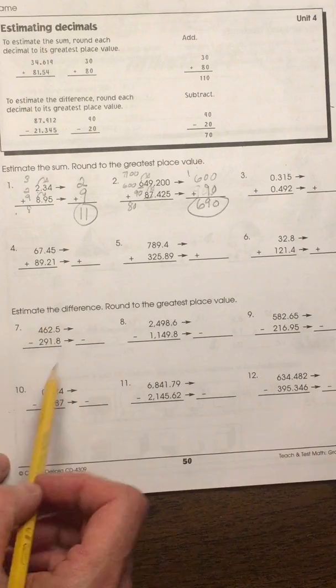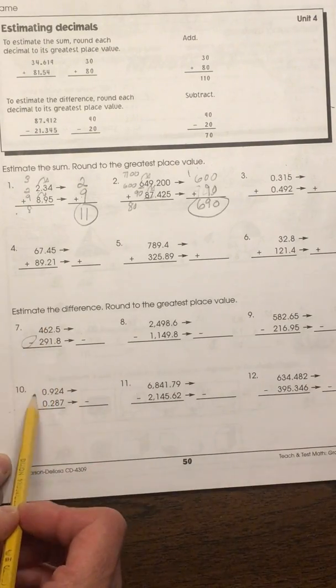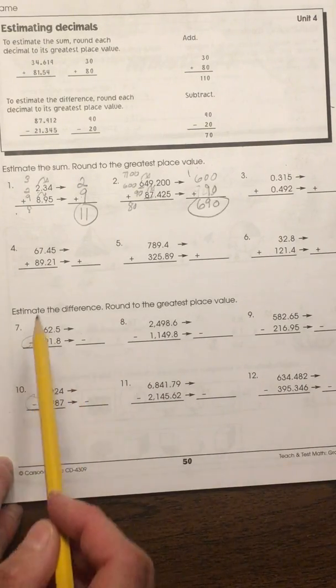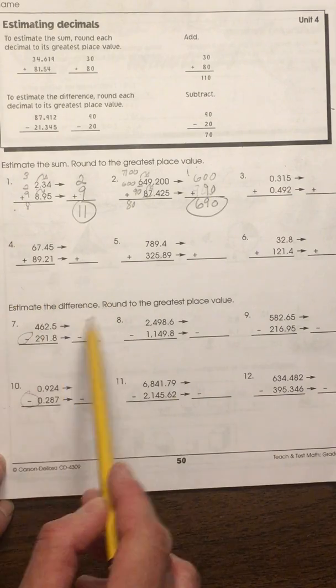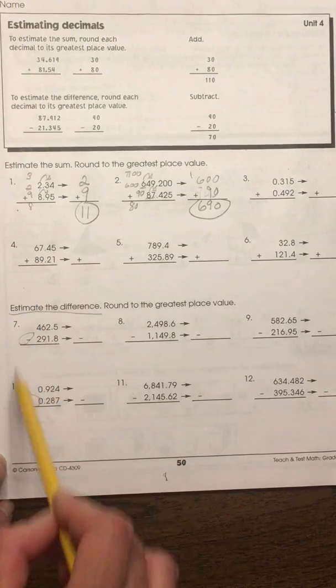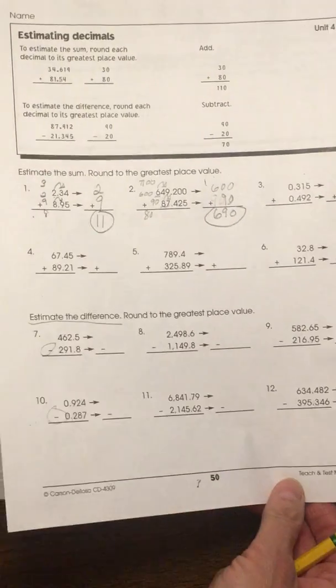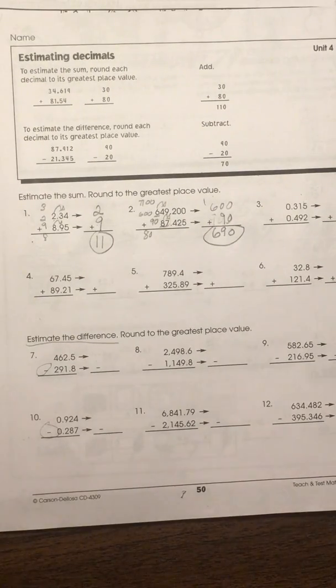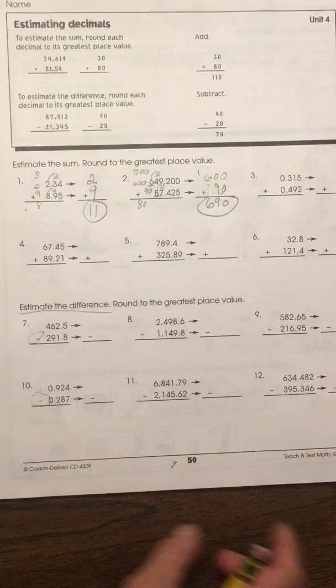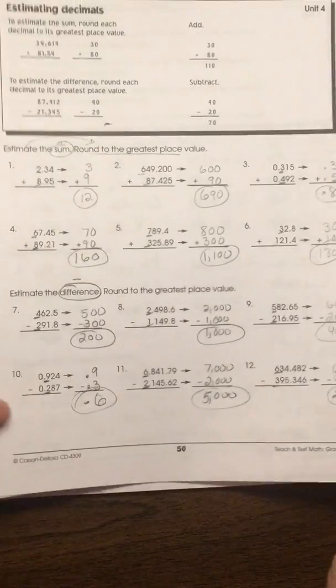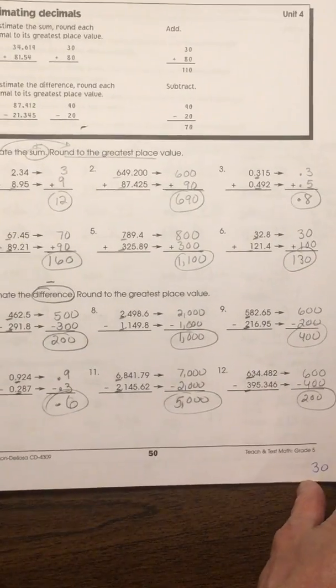And then on the bottom part of the page, we're going to subtract. So this was all finding the sum. This one is all estimating to find the difference. Know that there is a change there. Okay, and I'm just going to show you one more page, and it's page 39. Oh, wait, let me show you the answers to page 30. Okay, flash that back on there.